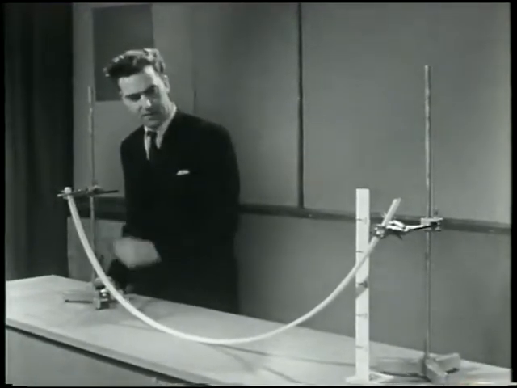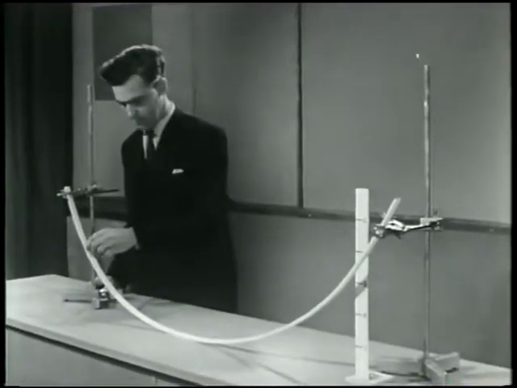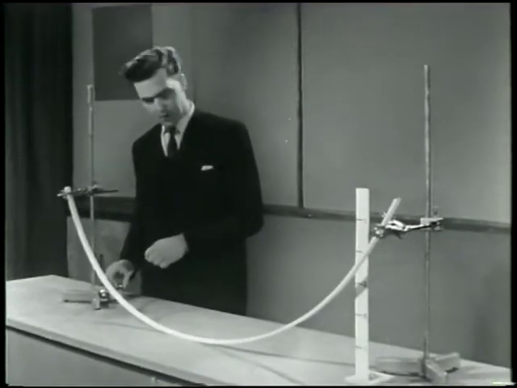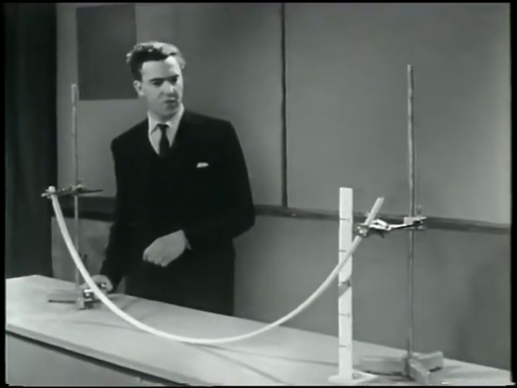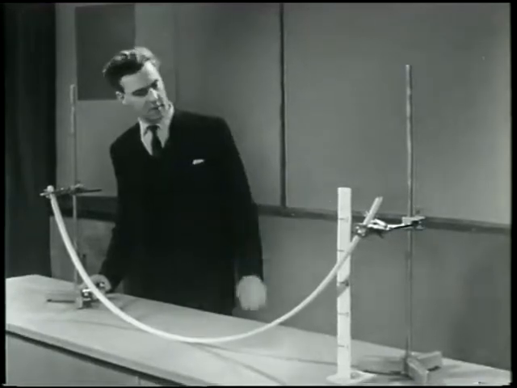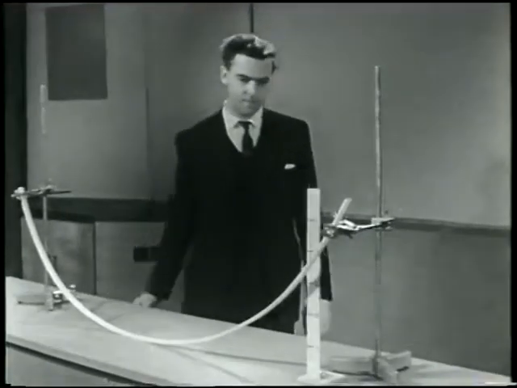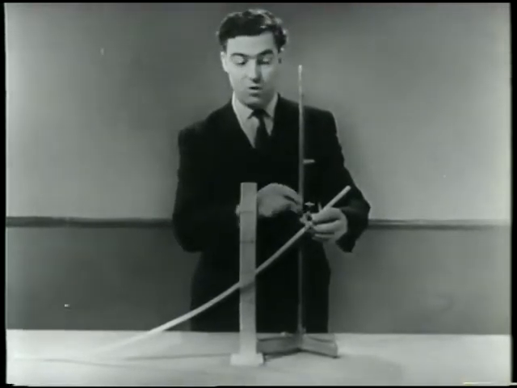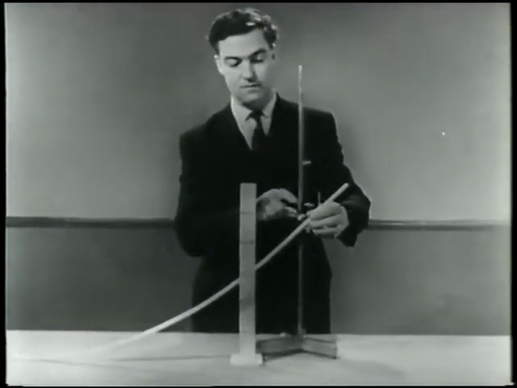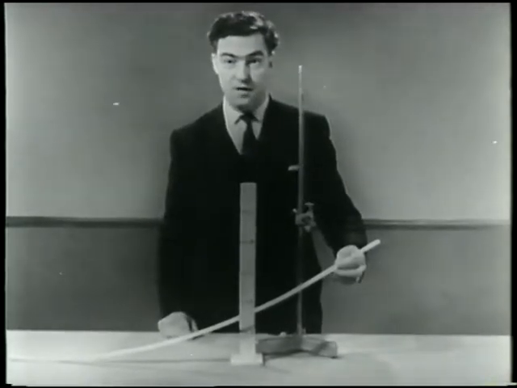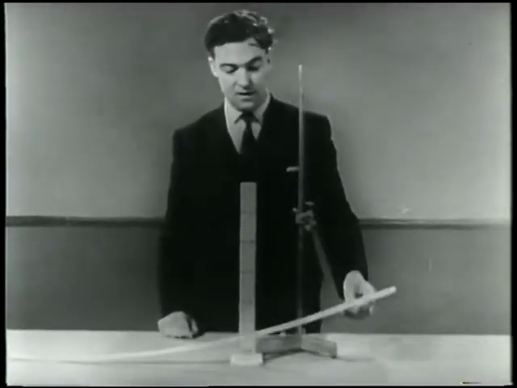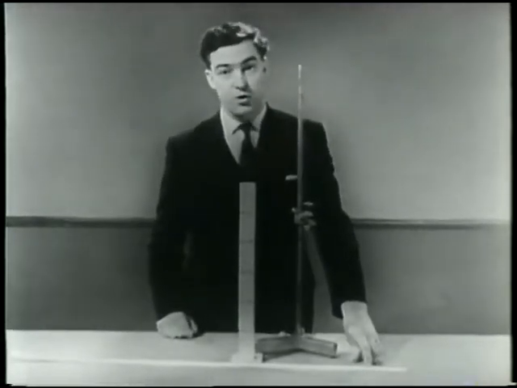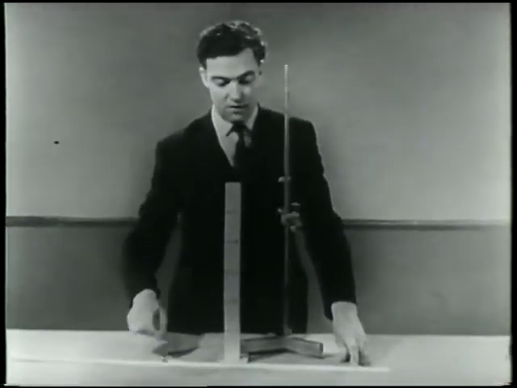Starting from the same height, the pupils tell us that it reached the same vertical height on the other side. Now, suppose I reduce this upslope even more, like this. What will happen to the ball in this case? And in the limit, when this side is laid flat, this will produce the idea that the ball should go on forever.